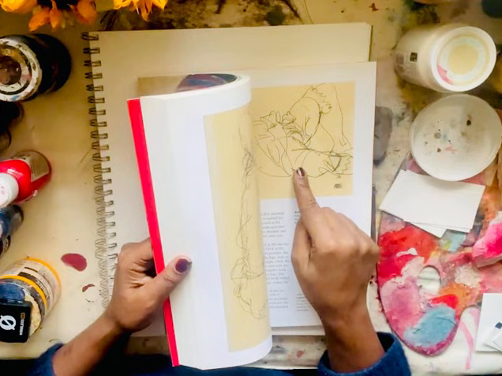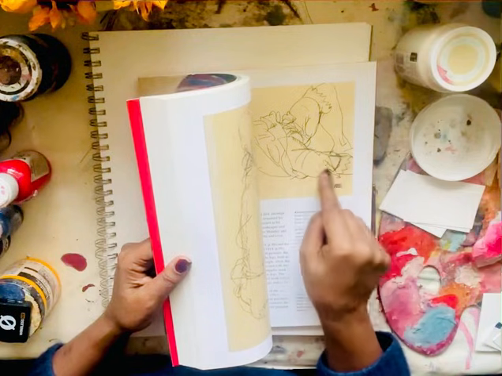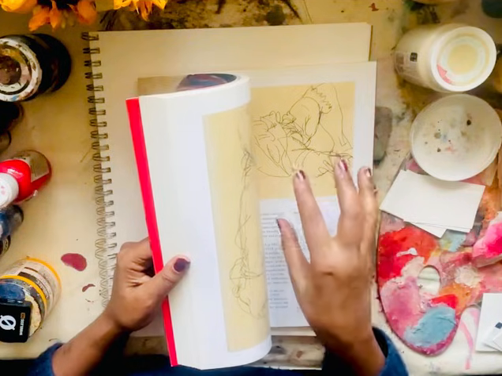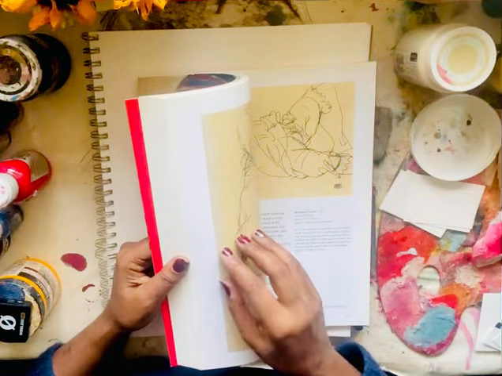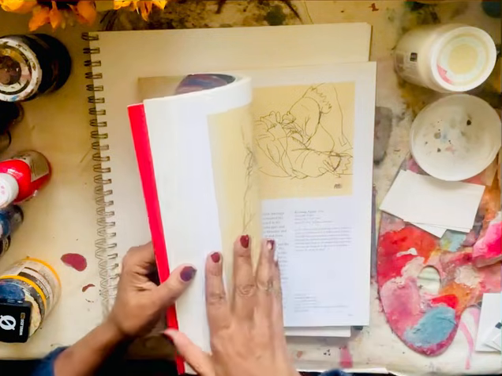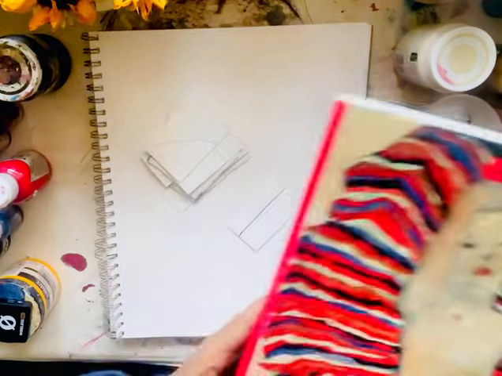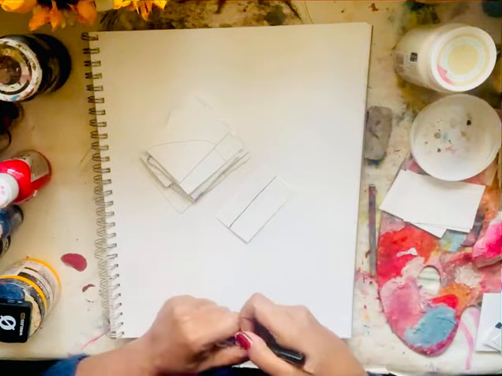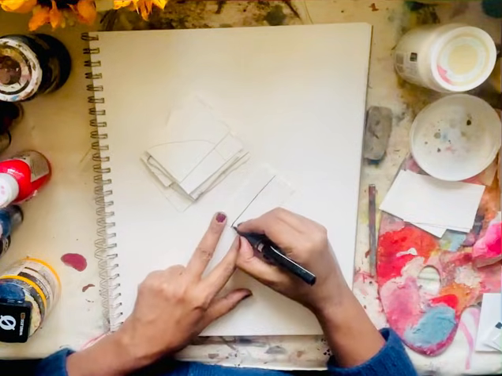What do I like about it? Is it the curve? Is it the jagged? Like, I love that jagged part. I'm just really isolating things, and I'm trying to see how I can take parts of these lines and just make them my own.